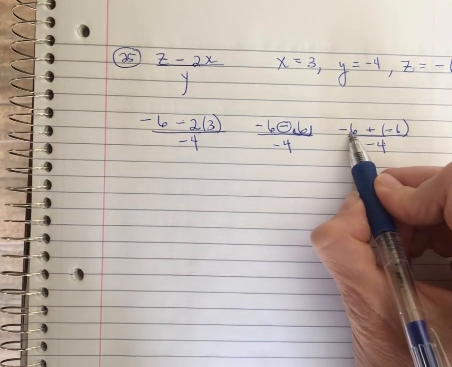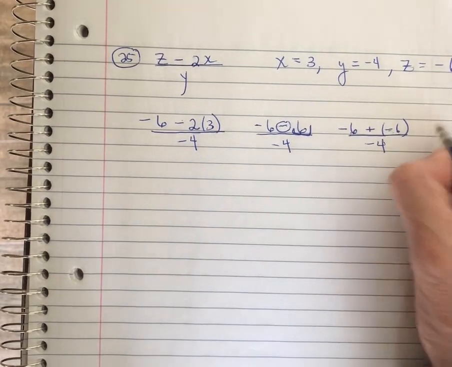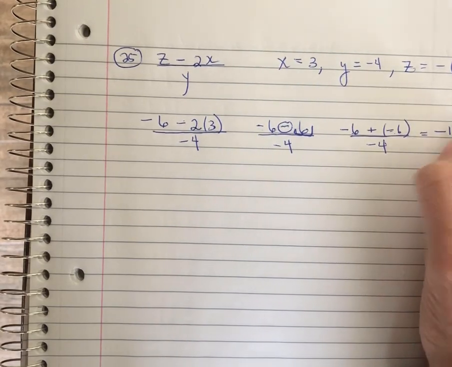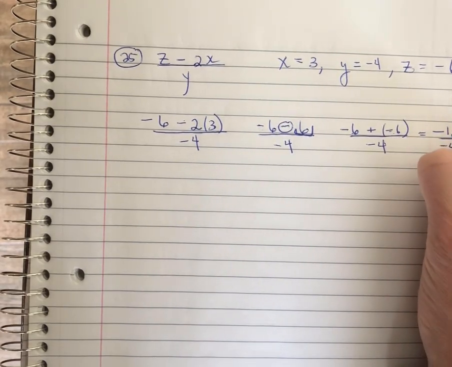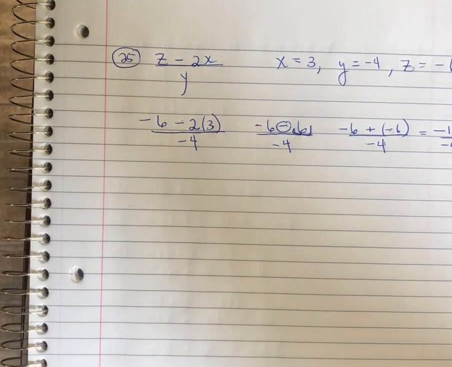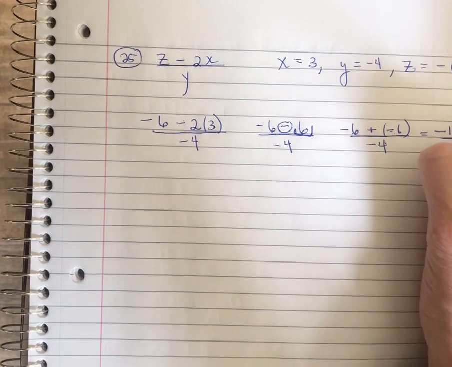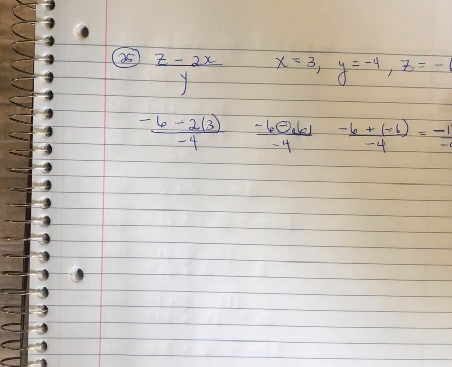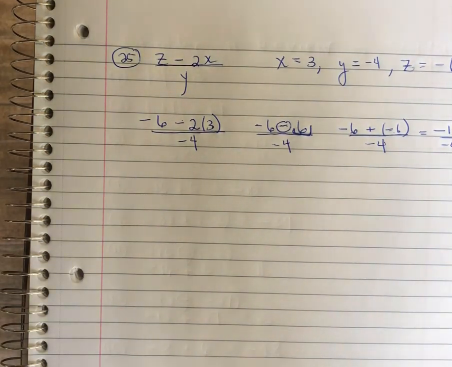So now I owe you 6. I owe you 6 more, which means I owe you a total of 12. And divided by -4. Well, solve your computation. 12 divided by 4 is 3. And the opposite of a negative makes it a +3. Okay, we have 2 left.